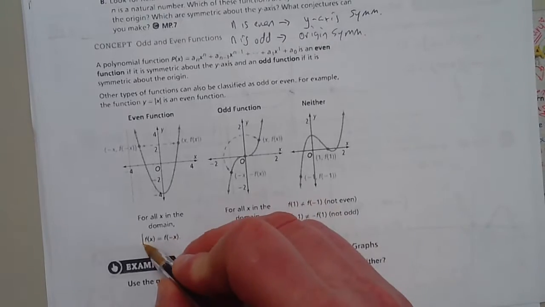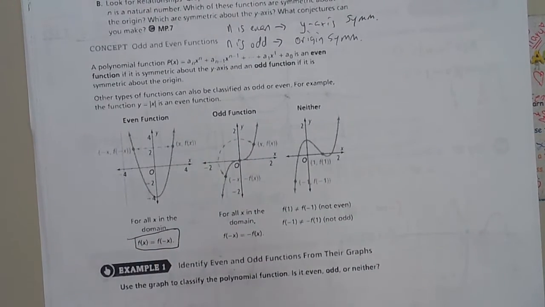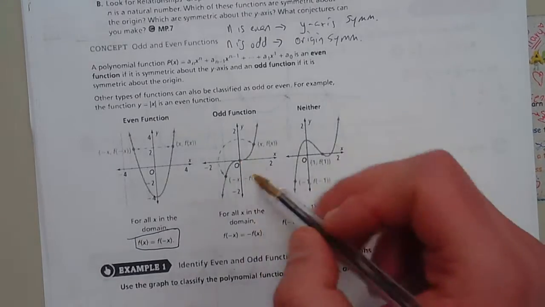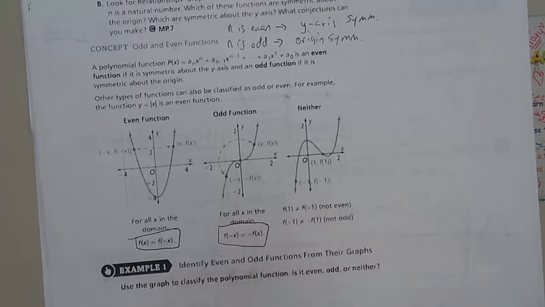They also give you a nice little rule here, which we'll use in just a second, but we'll hold off on that. Odd functions have 180-degree symmetry. They've got a little rule here. We'll come back and talk about that in a second.